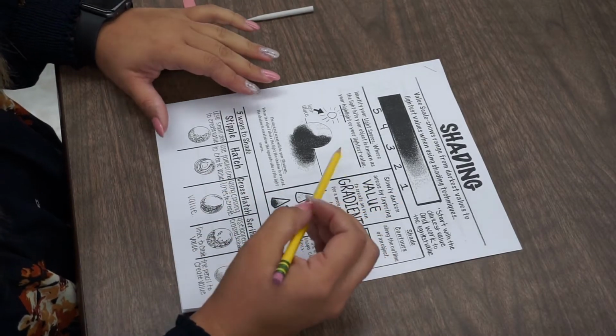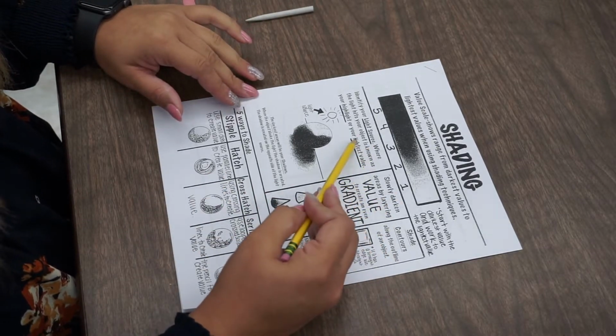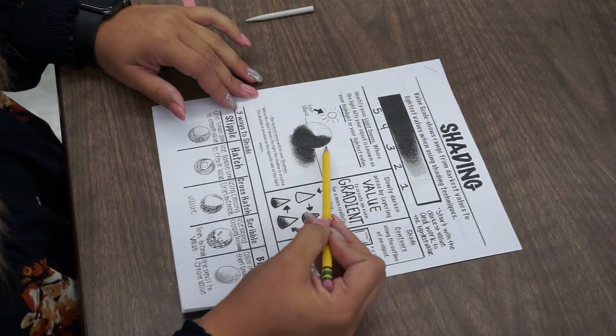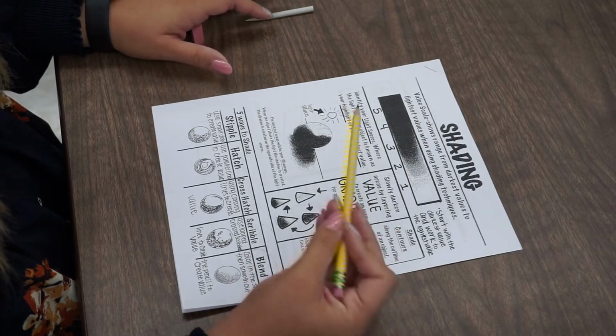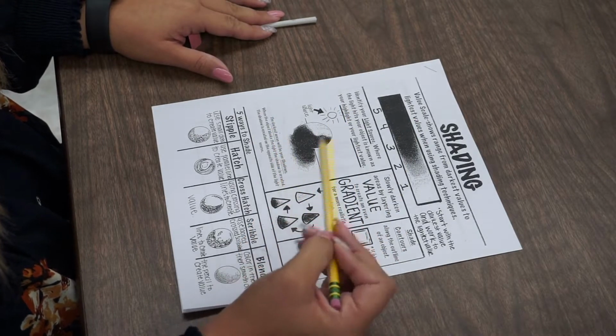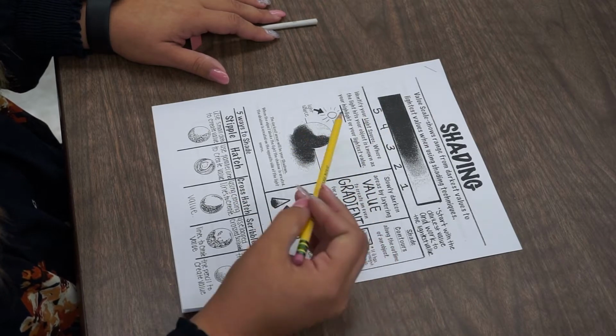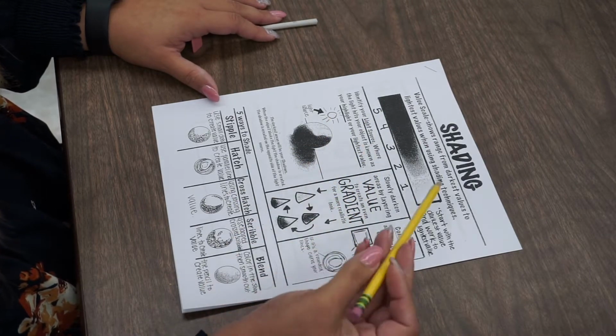When you're shading, you're going to identify the light source. Where the light hits your object is known as the highlight, and the darkest area will be known as your shadows. When the object blocks the light, the shadow is created. The shadow is created on the opposite side of the light source. So the shadow will always be opposite the light source.